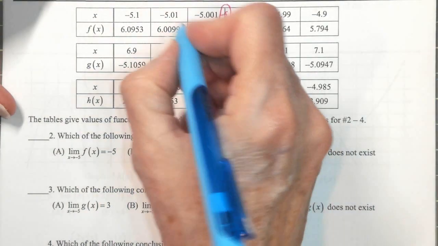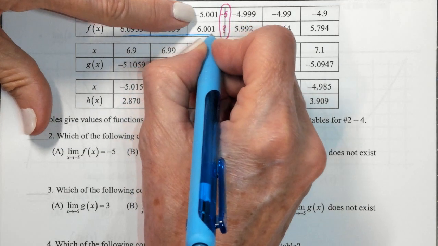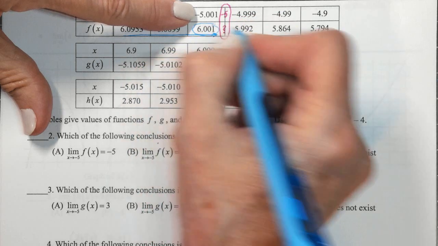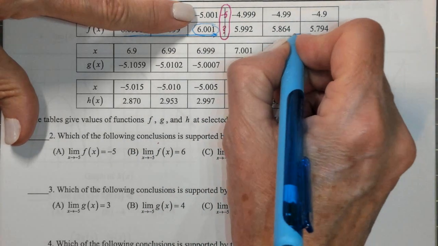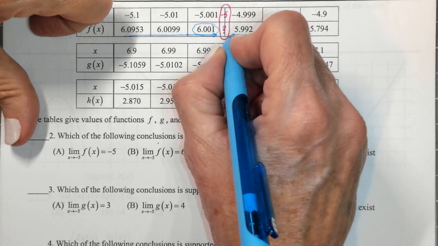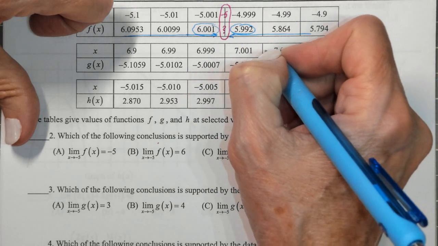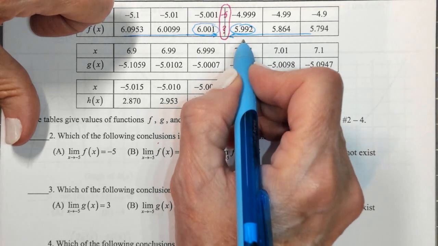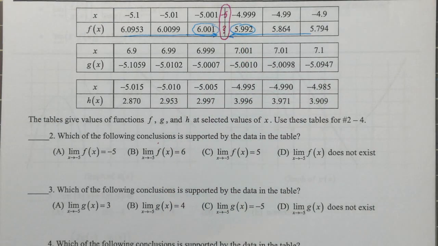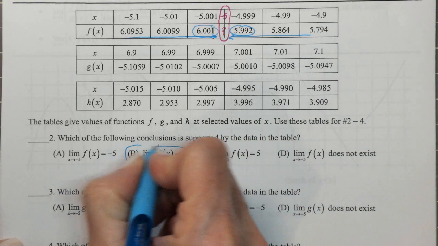As we're approaching -5 from the left, it looks like it's getting closer and closer to 6. As we approach -5 on the right, it looks like we're getting closer and closer to 6. So the limit from the left is equal to the limit from the right, and they're both equal to 6. Therefore, I can say that the overall limit is 6. B.